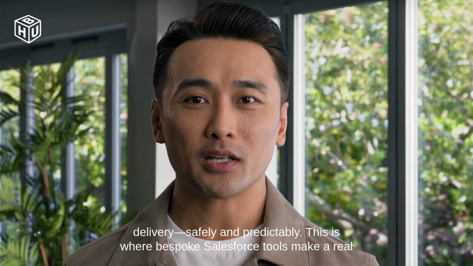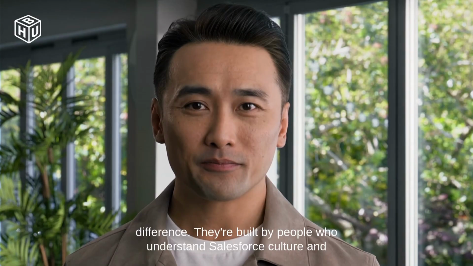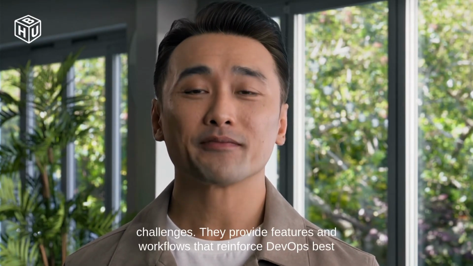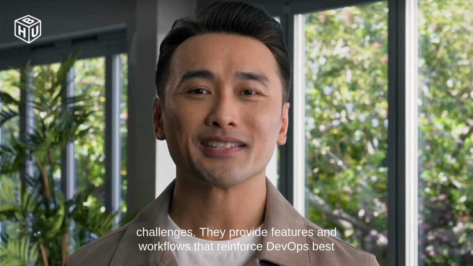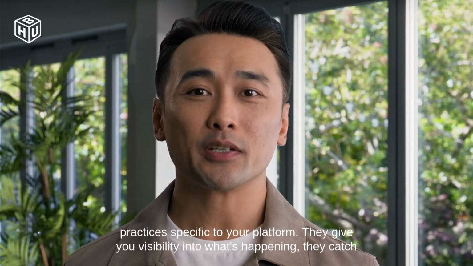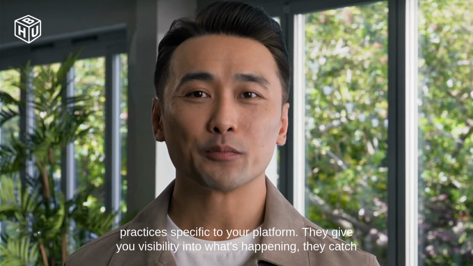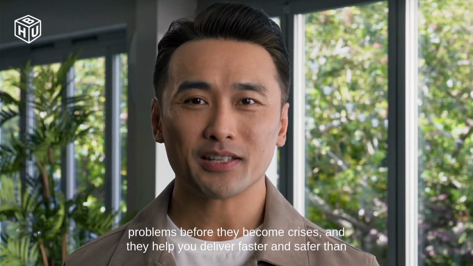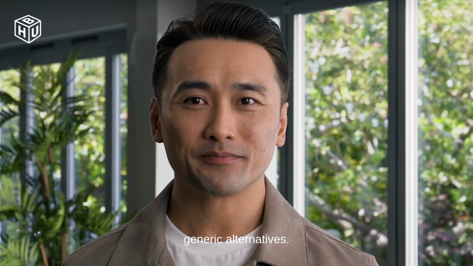This is where bespoke Salesforce tools make a real difference. They're built by people who understand Salesforce culture and challenges. They provide features and workflows that reinforce DevOps best practices specific to your platform. They give you visibility into what's happening. They catch problems before they become crises, and they help you deliver faster and safer than generic alternatives.